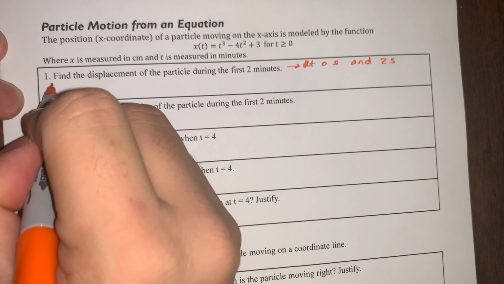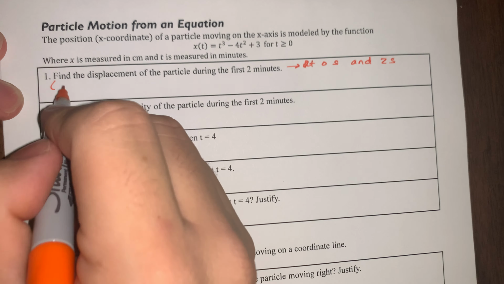Let's do x of 0. x of 0 is equal to, if I plug in 0, I get 3. And then if I do x of 2, I get 2 cubed, which is 8, minus 4 times 2 squared, which is 16, plus 3, which is -5.